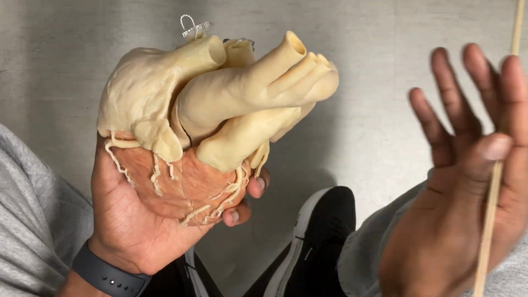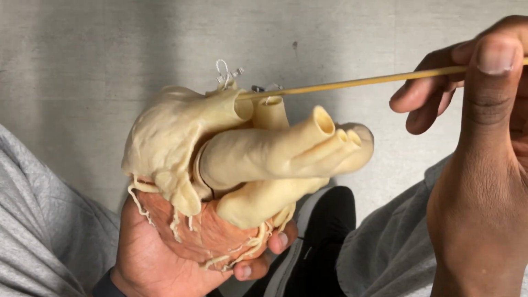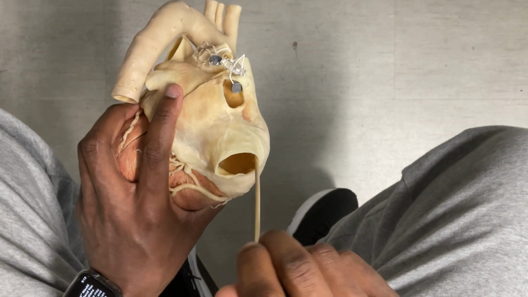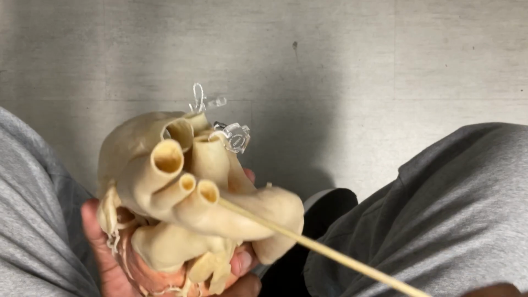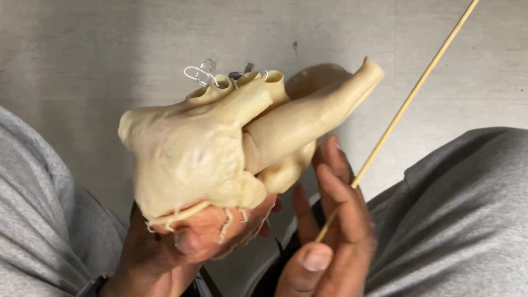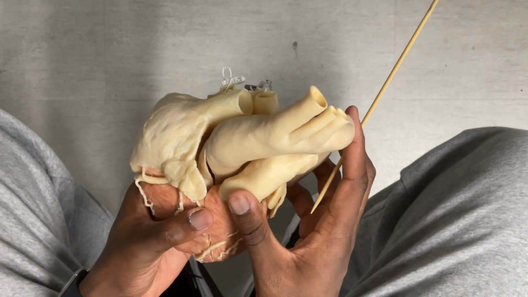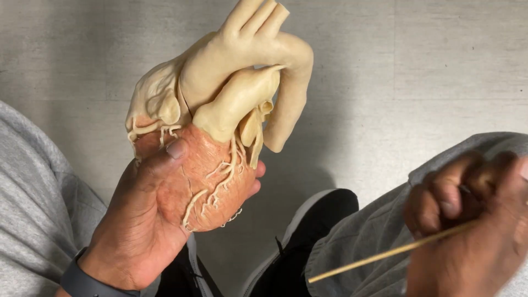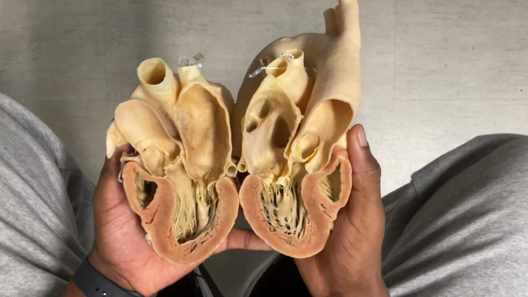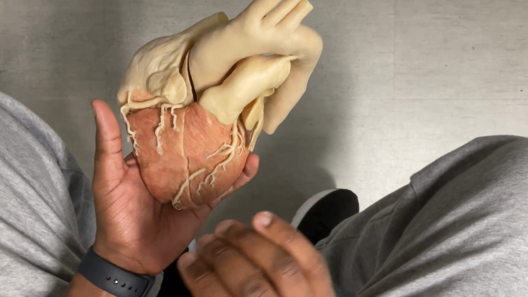So if we start with the systemic circulation coming from the body, we have blood coming from the superior and the inferior vena cava going into the right atrium. We can't see the right atrium too well, but this is the right atrium. You have pectinate muscle in the right atrium. And then from the right atrium, we move through the valve called the tricuspid, or it's also called the right atrioventricular valve.